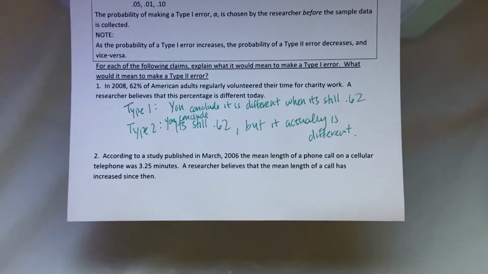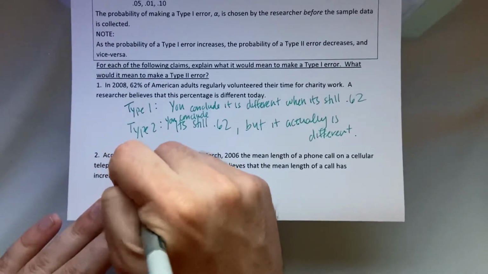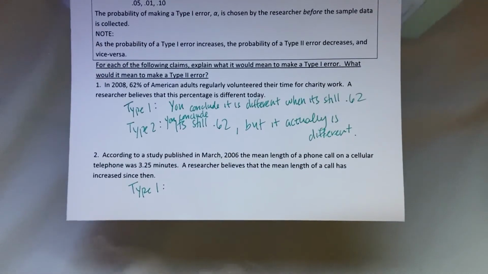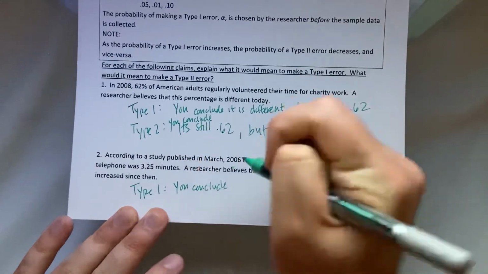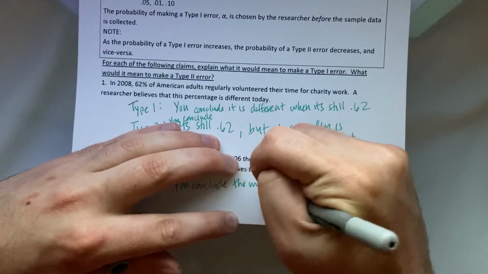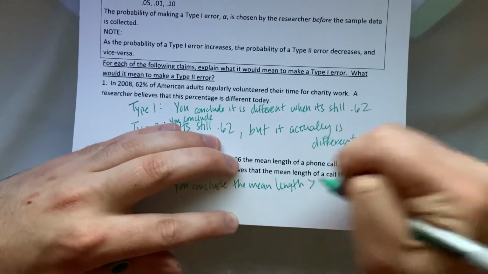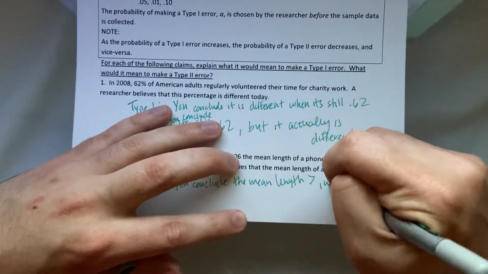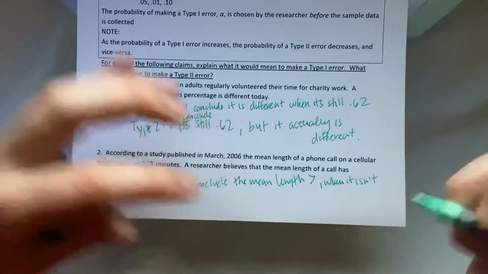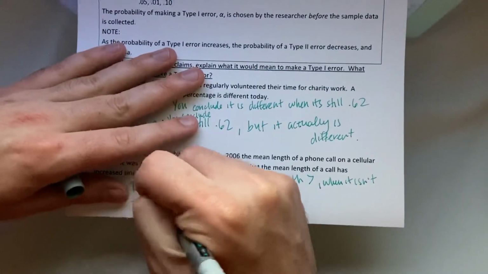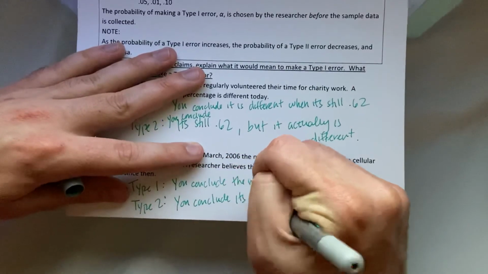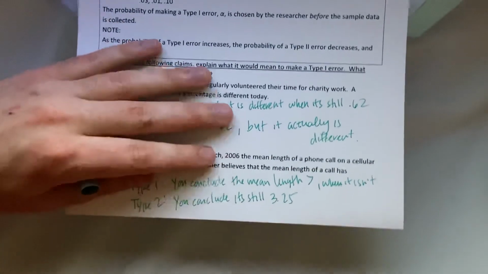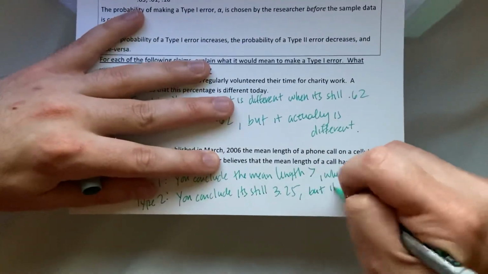Similarly, according to a study published in March 2006, this is the phone call one. A researcher believes the calls increased since then. Type 1 means you rejected the 3.25 minute average, so you conclude the mean length is longer, it's greater than, or longer, this is shorthand, when it isn't. And type 2, you conclude it's still 3.25. You can't reject the 3.25, but in reality, it has increased.